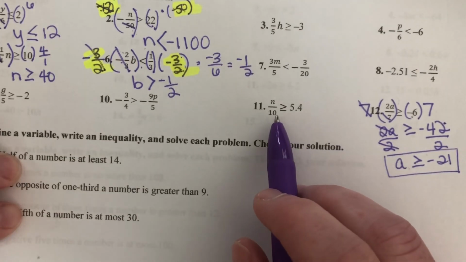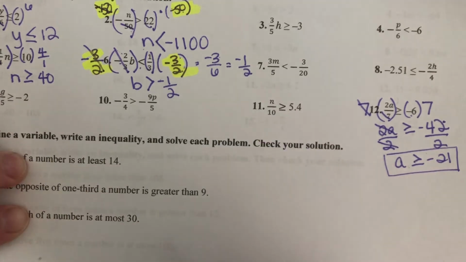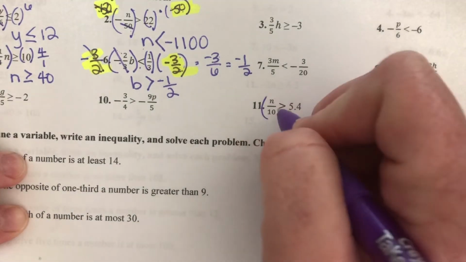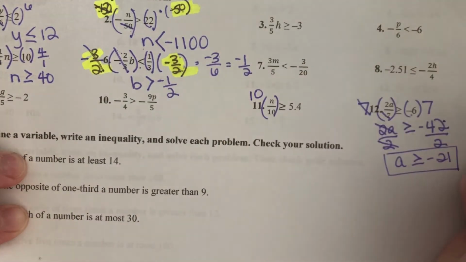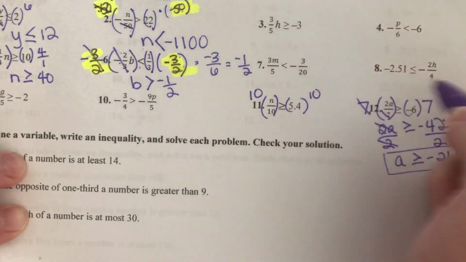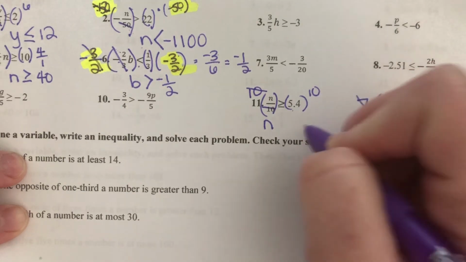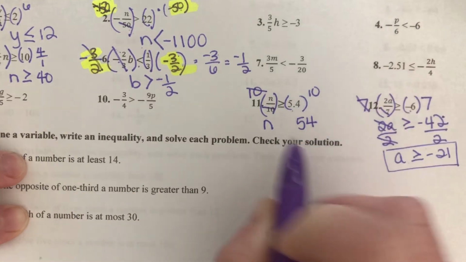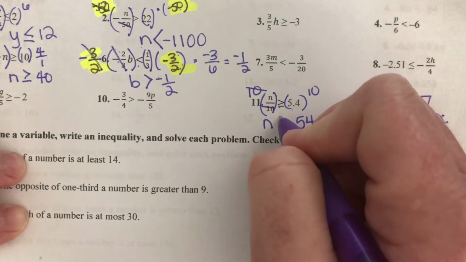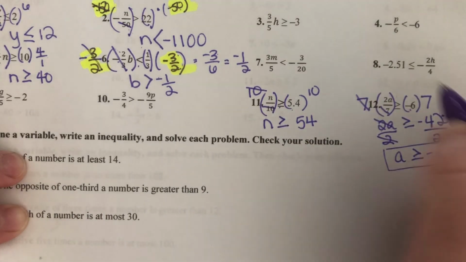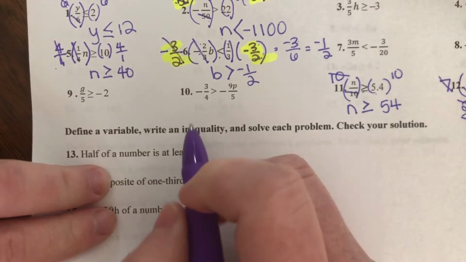Let's look at number 11. That's a multiplication problem. N divided by 10. To get rid of divided by 10, I'm going to multiply by 10. And I have to multiply this side by 10. These 10s cancel, and I'm left with n. 5.4 times 10 is 54. And then my sign stays the same. Right? And last one, let's do number 10.